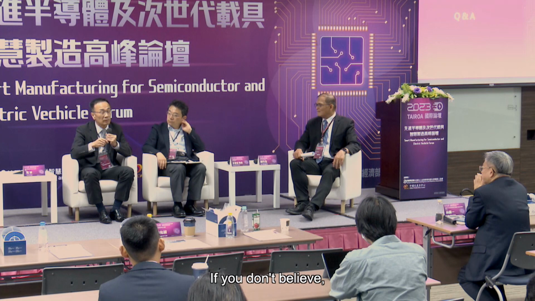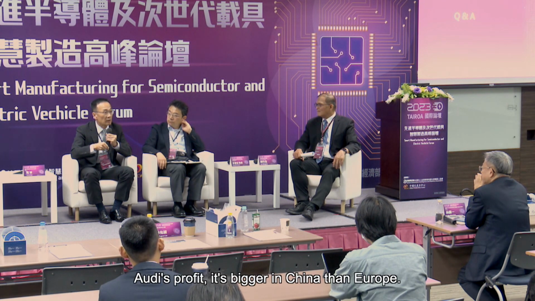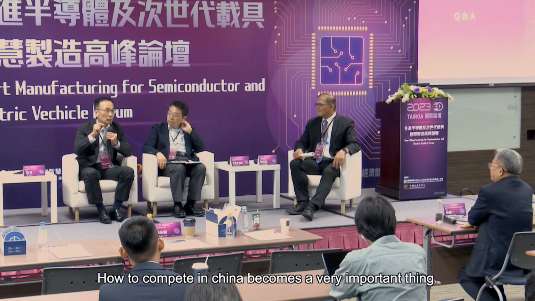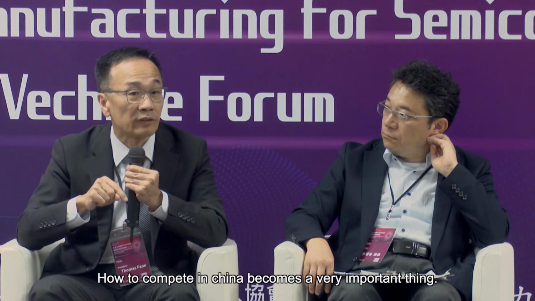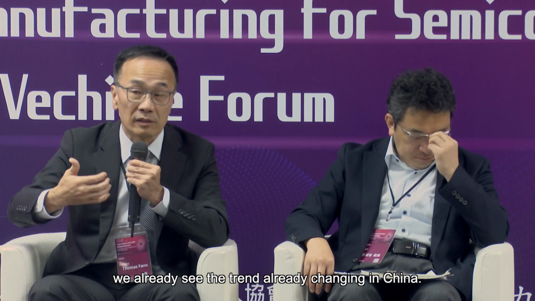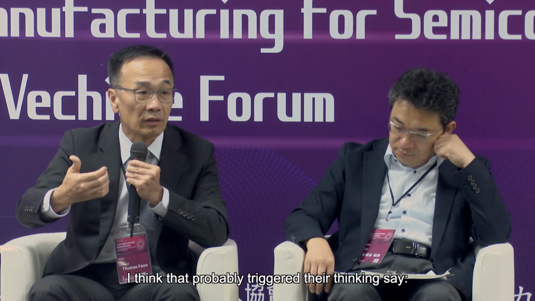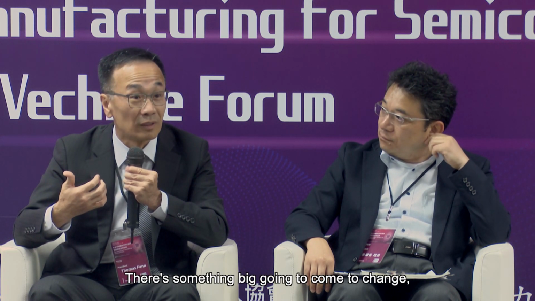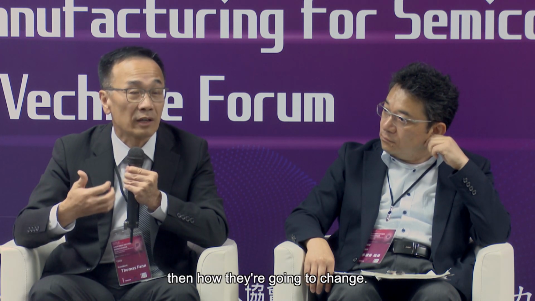If you don't believe it, Audi's profit is bigger in China than in Europe. So how to compete in China became a very important thing. Starting from 2015-16, we already saw the trend changing in China. So I think that probably triggered their thinking: oh, wow, there's something big coming, so how are they going to change?